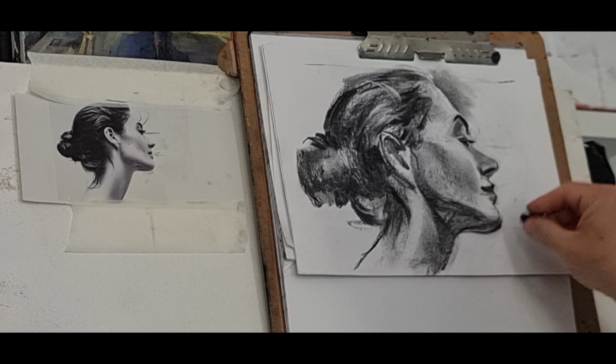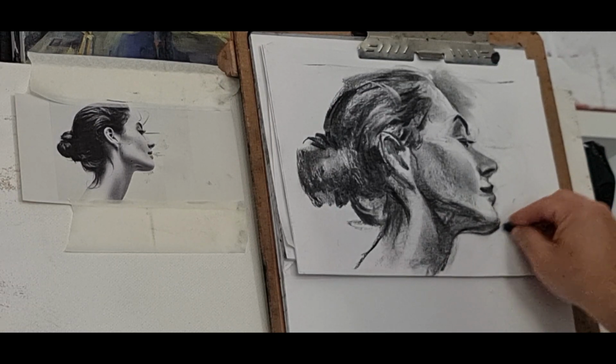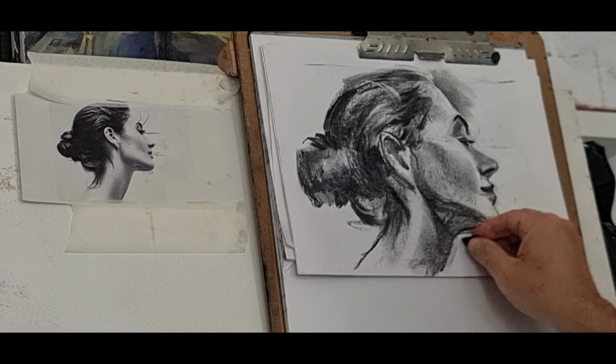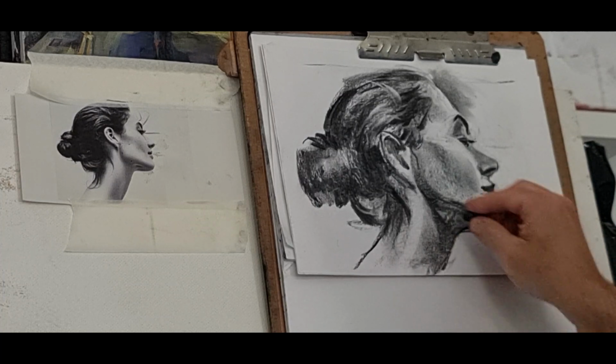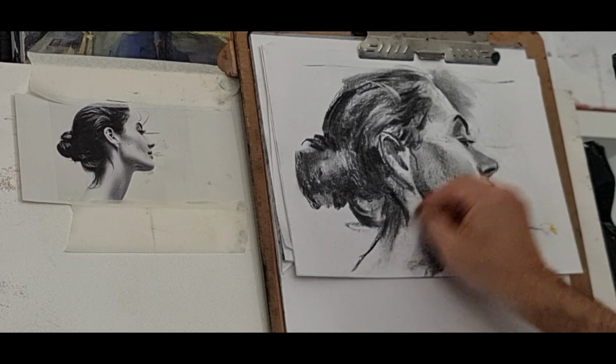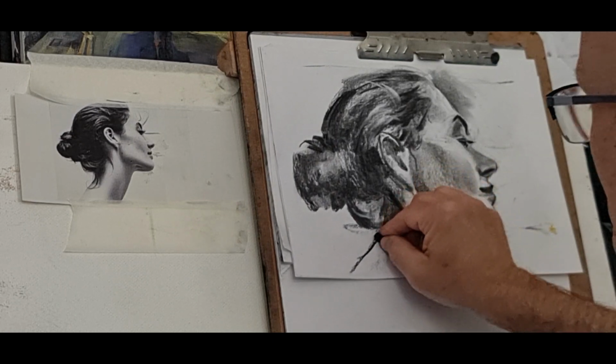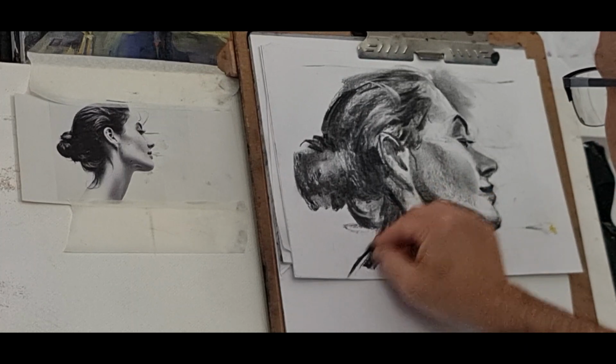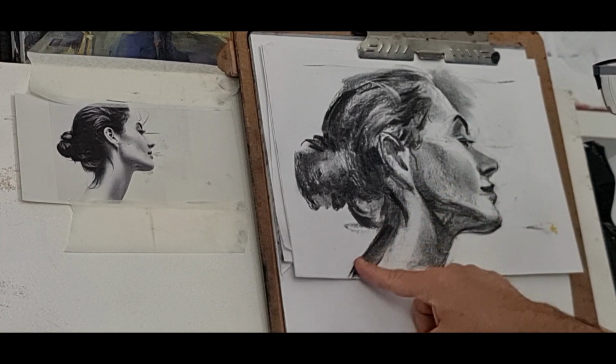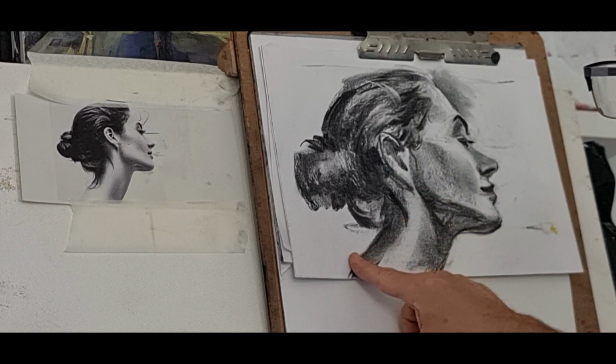Cut a little bit more here. And how about darkening this side of her neck? That gives a nice shadow here.